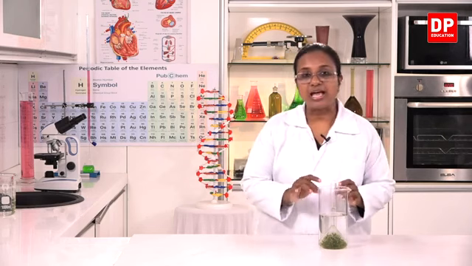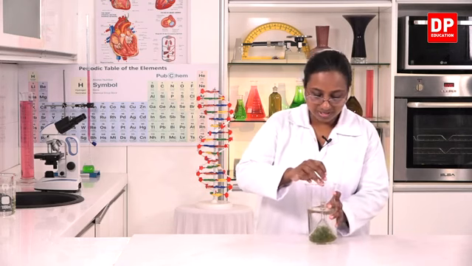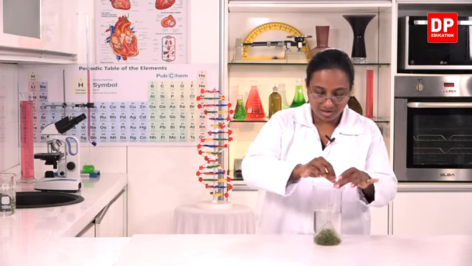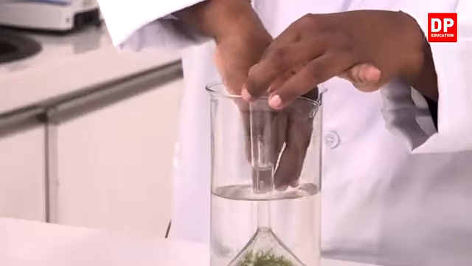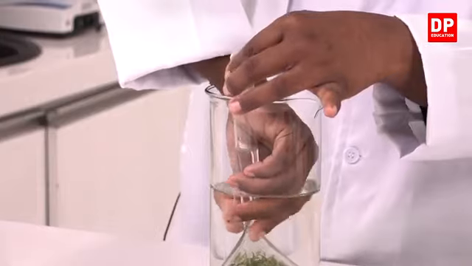So to do that, I will have to take out the test tube, making sure that the gas does not escape. So I will have to tilt it a little bit and then you can see there are more gas bubbles coming out.